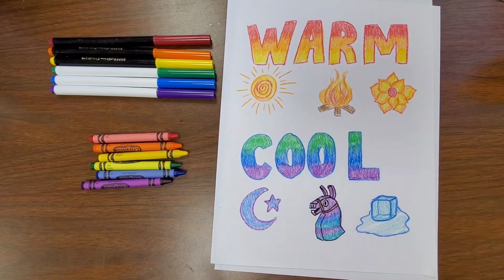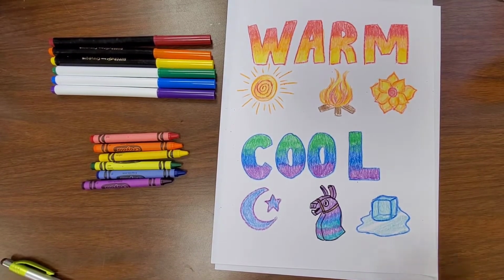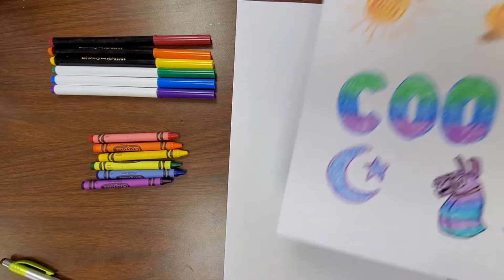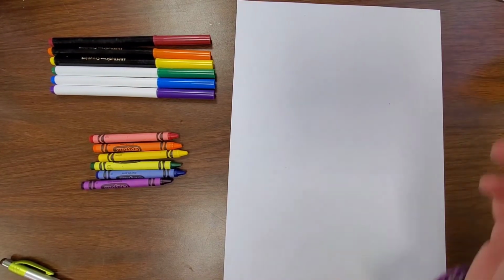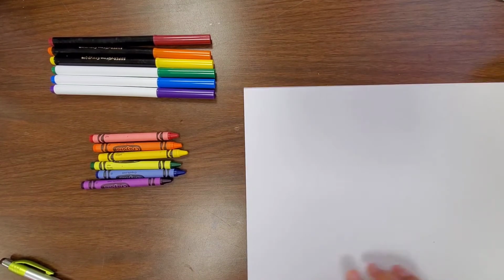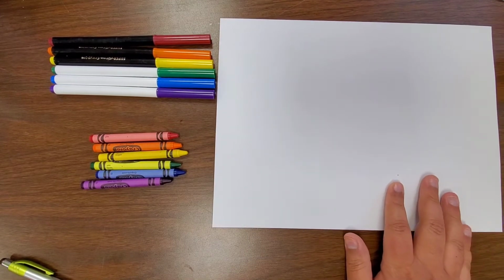Pretty simple to understand. So what we're going to be working on today is a cute little warm and cool color picture that I thought would be interesting since it'll use a couple of the examples that I have drawn for you in that diagram that I just showed you. We're going to be working with our paper in a landscape way.